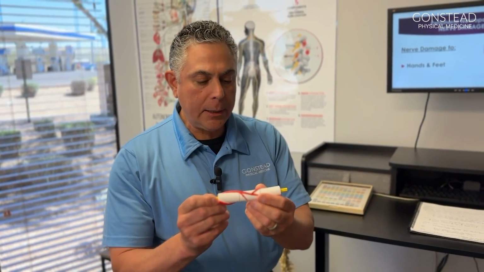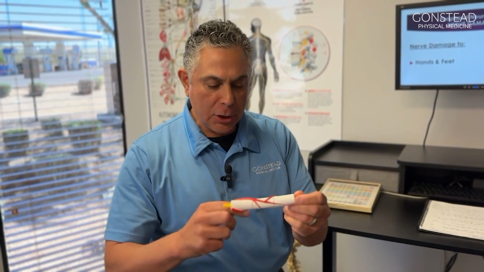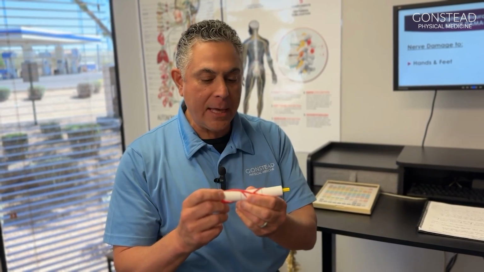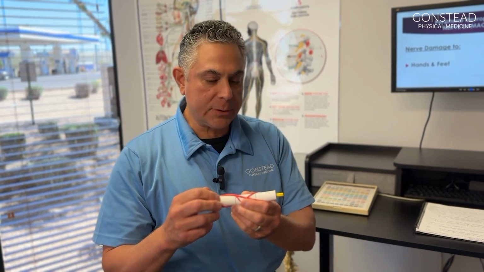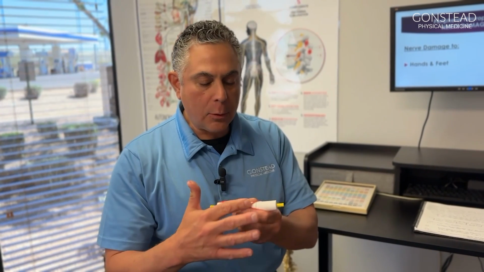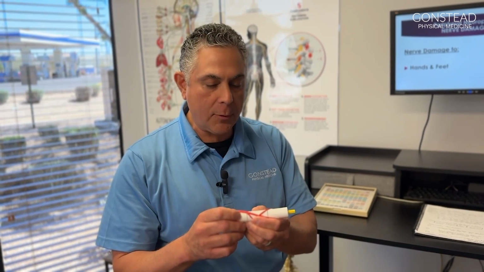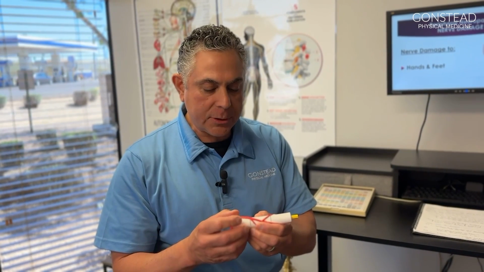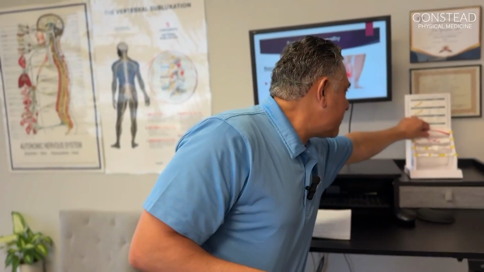So what's going on here is this is the part of the nerve called the axon, and this white coating is really, really important because this white coating is called the myelin sheath, and it's how nerves transmit messages. Nerve impulses or signaling is conducted along the myelin. Now, when the myelin gets degenerated or starts to deteriorate from inflammation and nerve damage, the nerves can't transmit the signals correctly, and then you will start to develop the early symptoms of neuropathy.